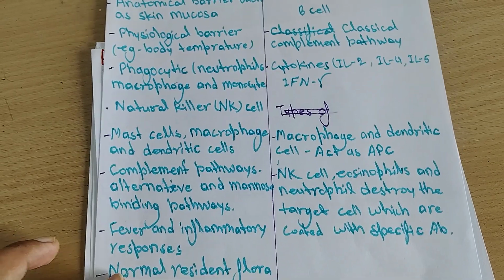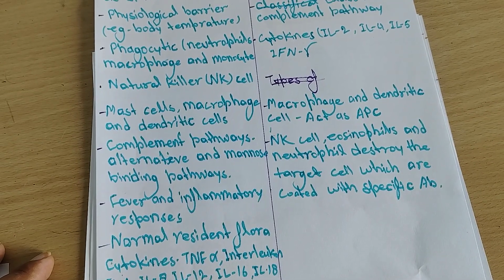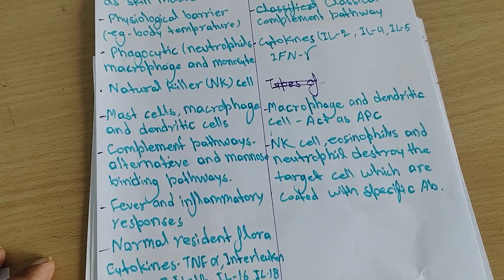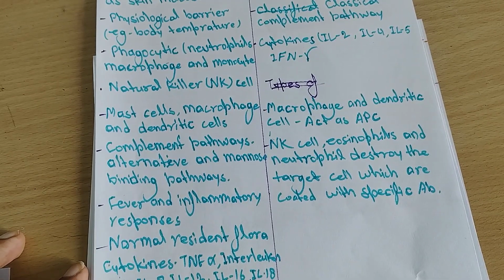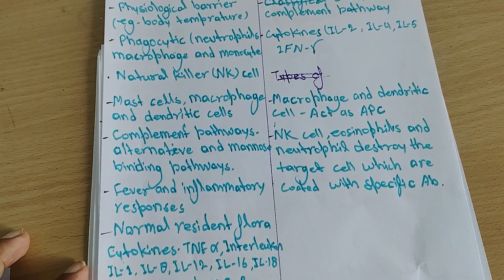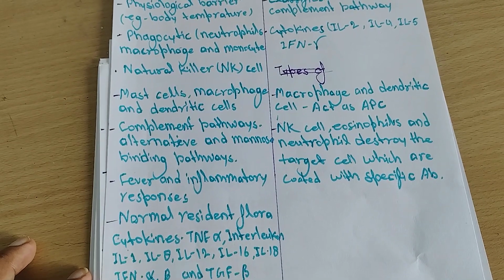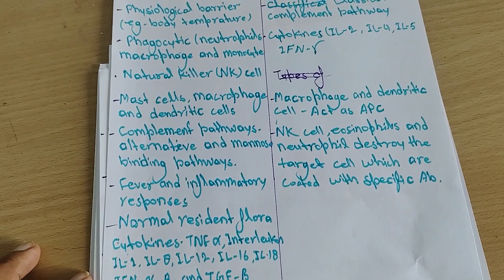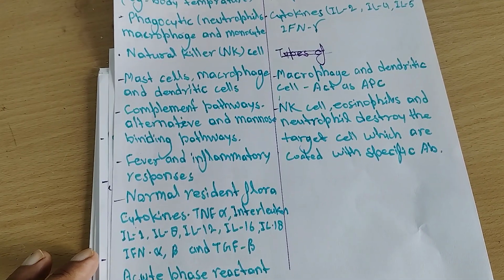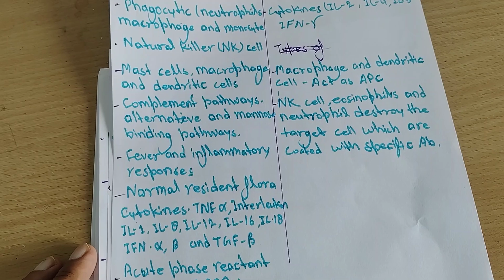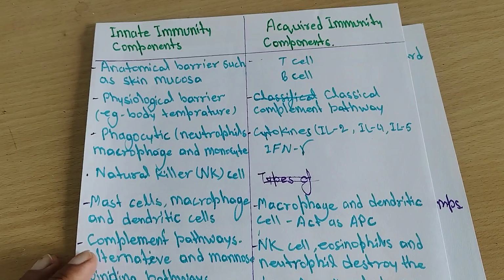Fever and the inflammatory response which occur during infection are components of innate immunity. Normal resident flora, cytokines, tumor necrosis factor alpha, interleukin 1, 6, 8, 12, 16, 18, interferon alpha and beta, and tumor growth factor beta. Acute phase reactant proteins also participate in innate immunity.